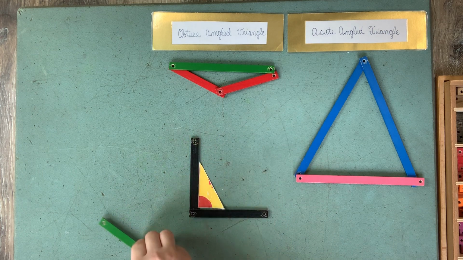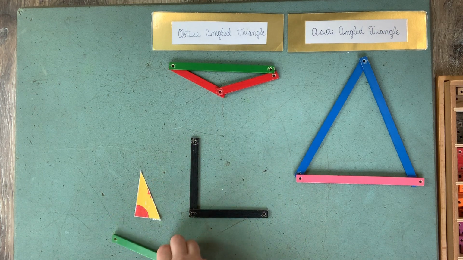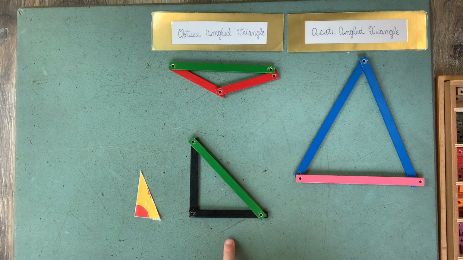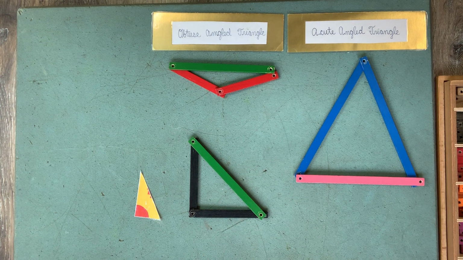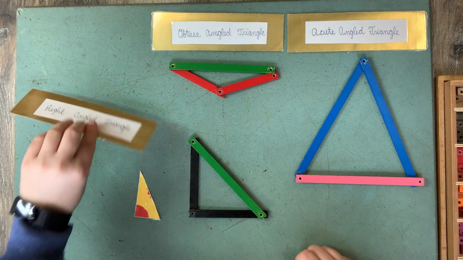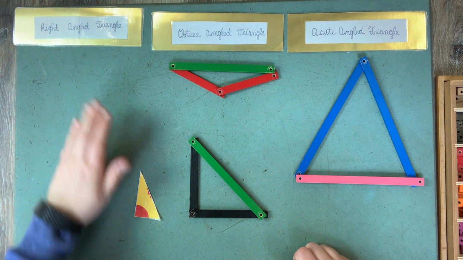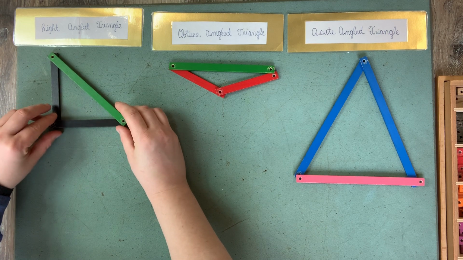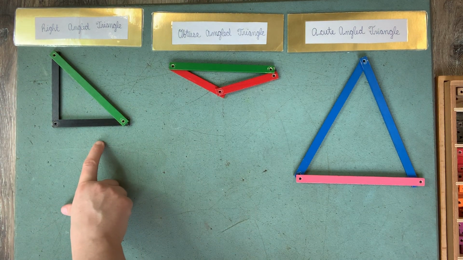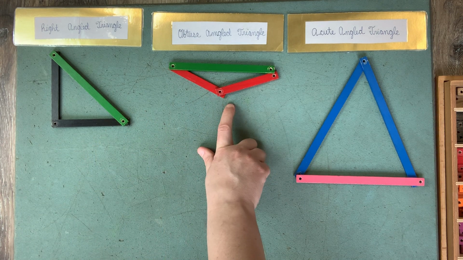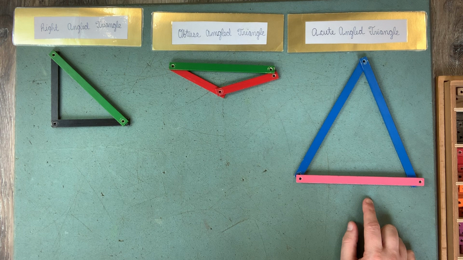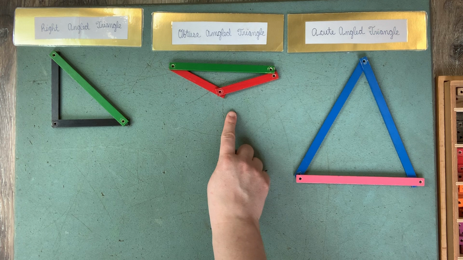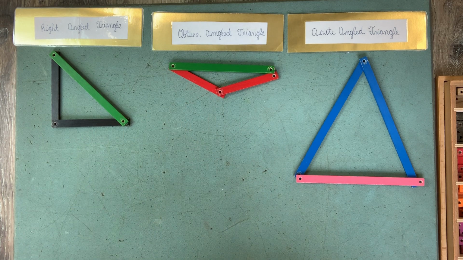So can you guess what kind of triangle this is called? Yes, you guessed it. This is called a right-angled triangle. Can I put it up there? Can you see? Yes, you can. Okay. A right-angled triangle. So we have two acute, one right, two acute, one obtuse, and three acute angles. This is an acute angled triangle, obtuse angled triangle, and right angled triangle.